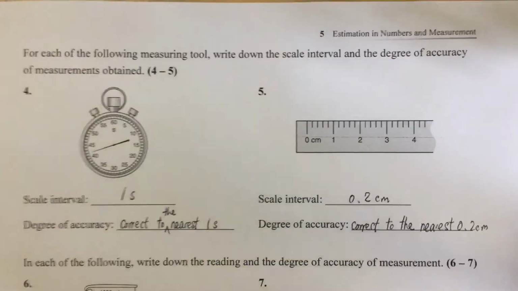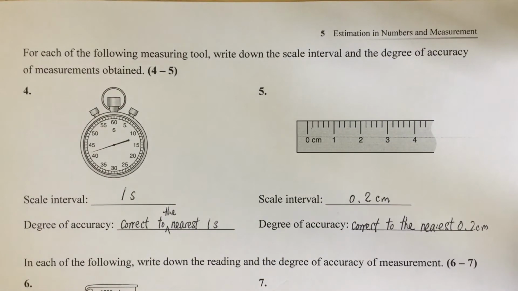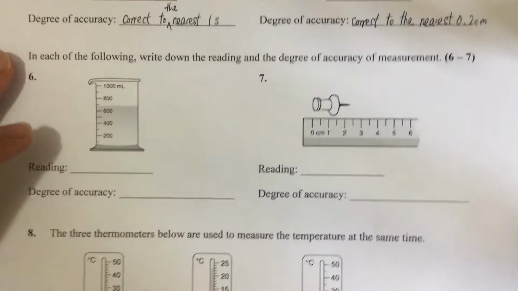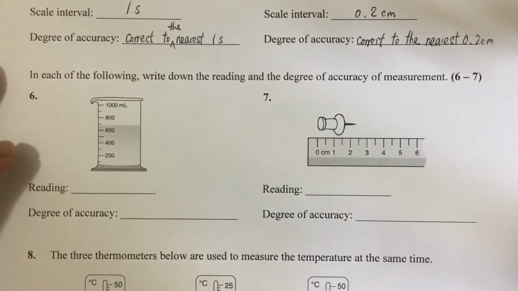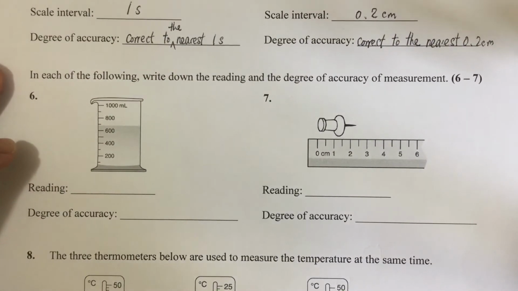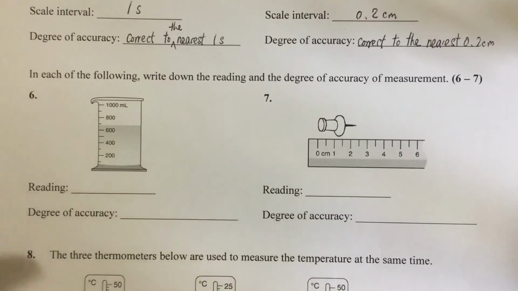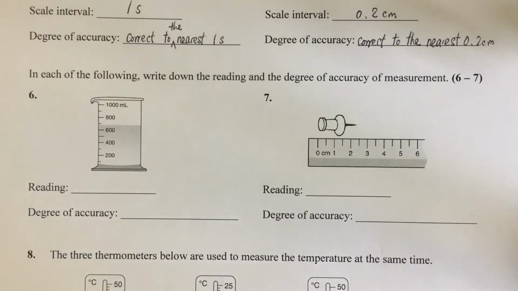So what we have is something like this. This is question 4 and question 5. I'll give you 5 seconds. Okay, now we will have question 6 and question 7. Now, let's do it by yourself. This one, you are going to write down the reading and the degree of accuracy of the measurement. I will give you 15 seconds.